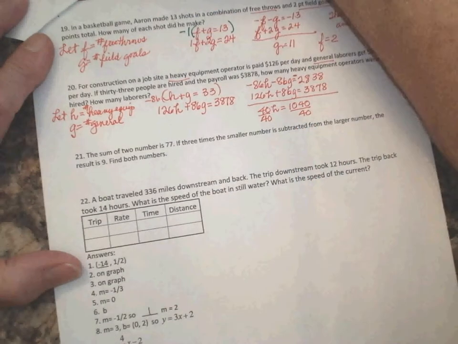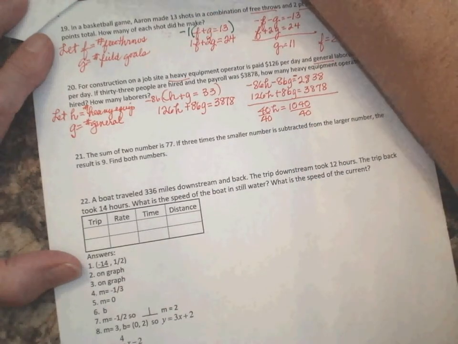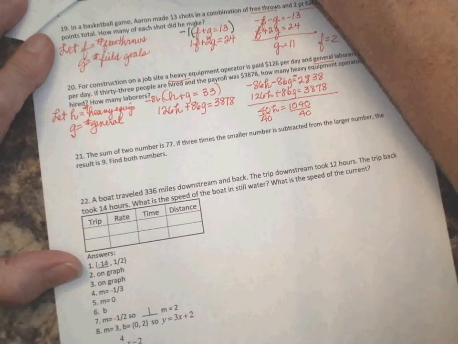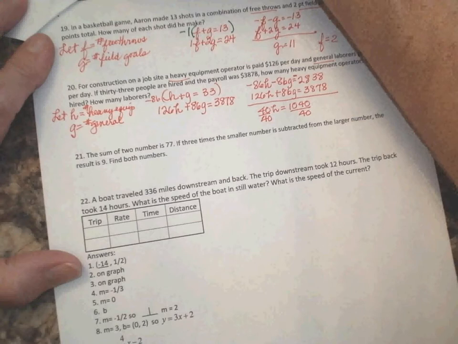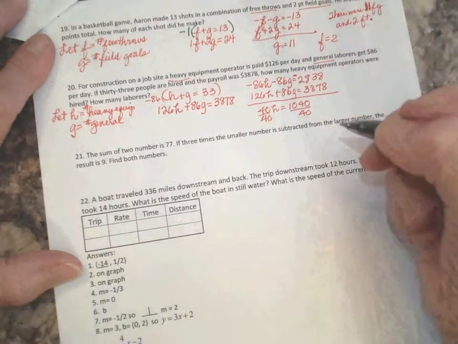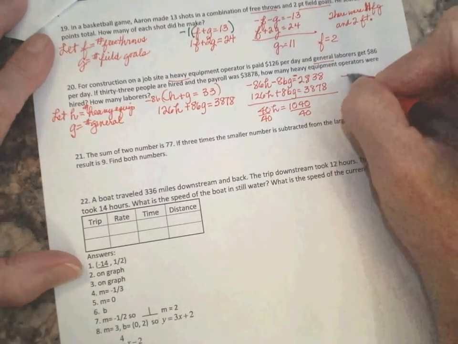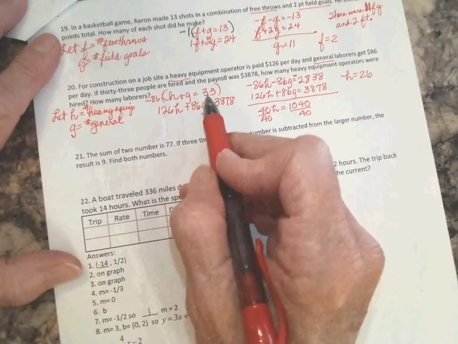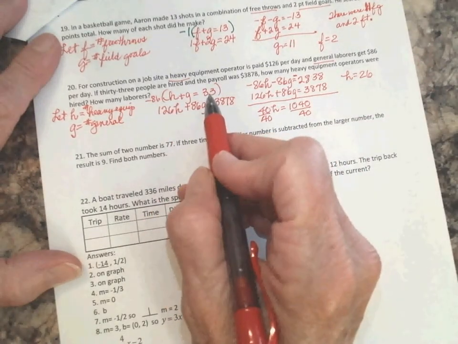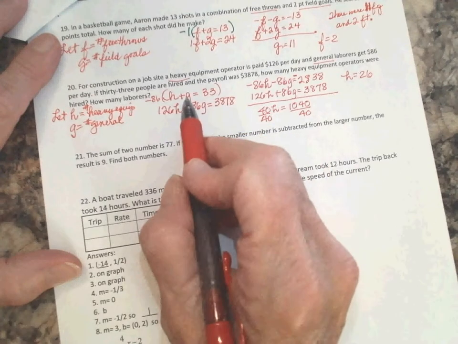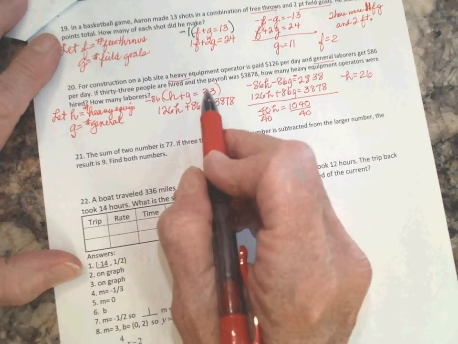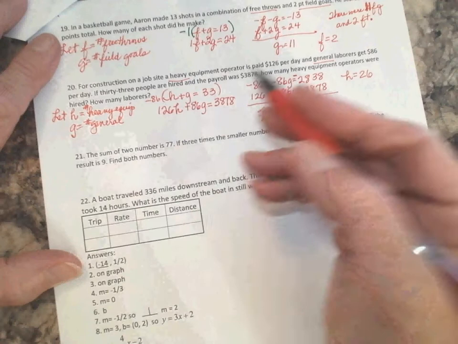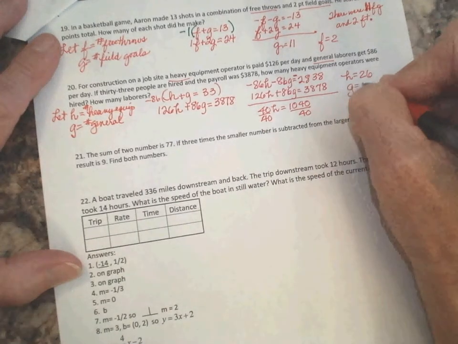So 1040 divided by 40, it'd be 26. So H equals 26 workers, and it has to total 33. So 33 minus 26 will give you how many general laborers? 33 minus 26 would be 7. So G would equal 7.